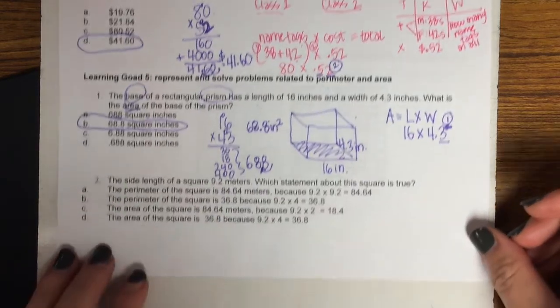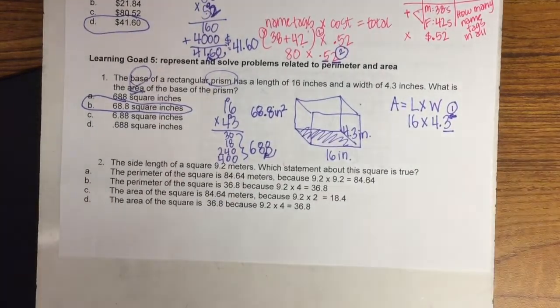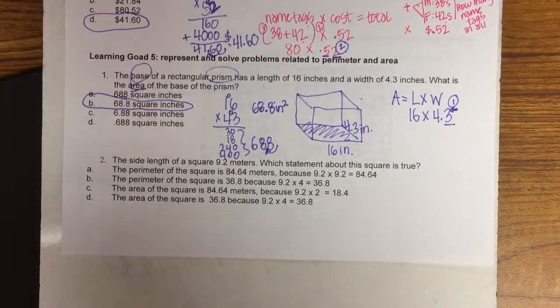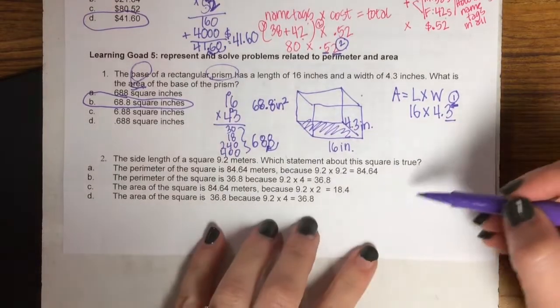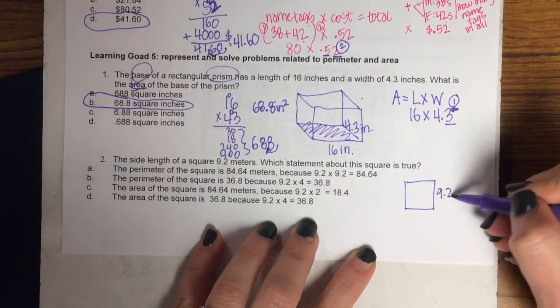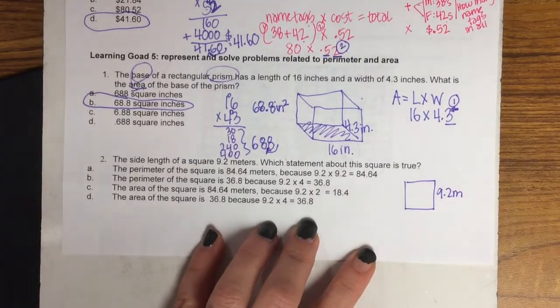Okay. And the very last problem on this one is one that we oftentimes see on STAAR tests and other district tests as well as our tests. In this one, it says the side length of a square, so I'm going to draw a square, is 9 2/10 meters. Which statement about this square is true?